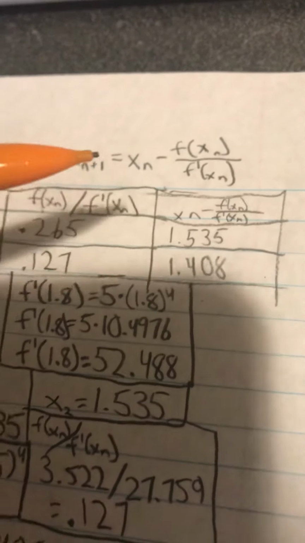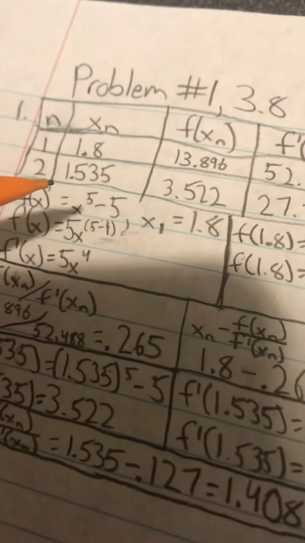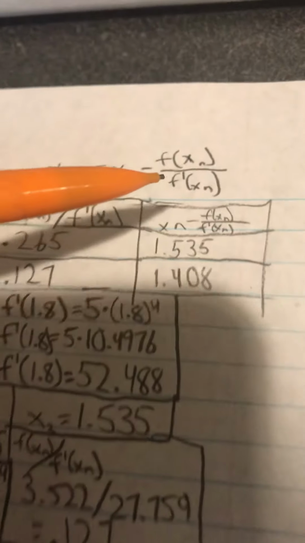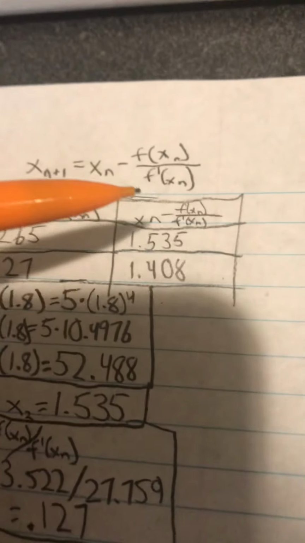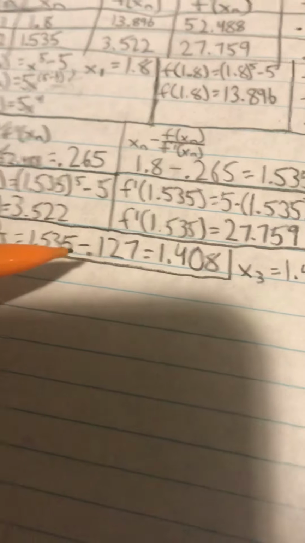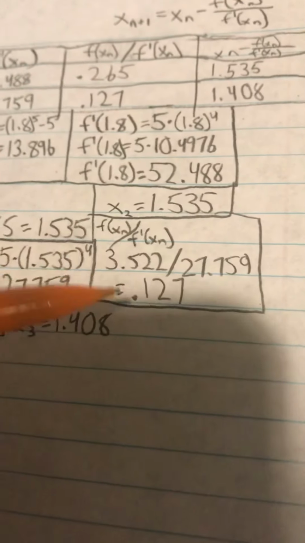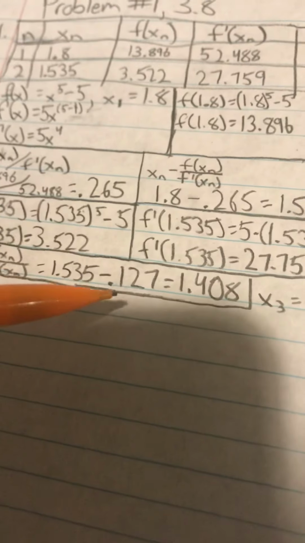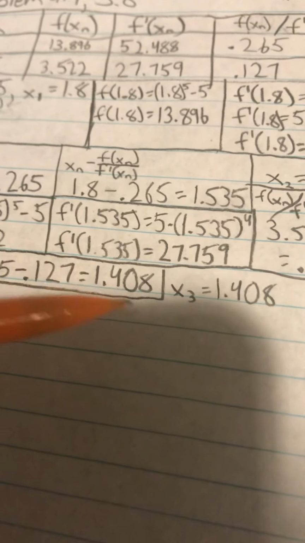So you have the original amount, which was the 1.535, minus what it equaled in the original function over the derivative. And whenever you plug that all in, you get the 1.535 minus the 0.127, because that's what you got when you divided those two together, and that all together equals 1.408.